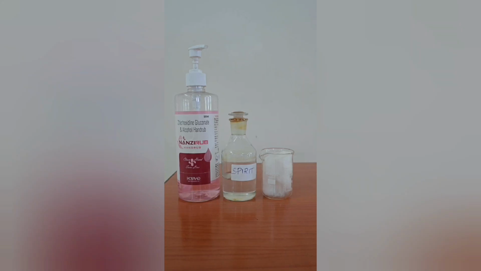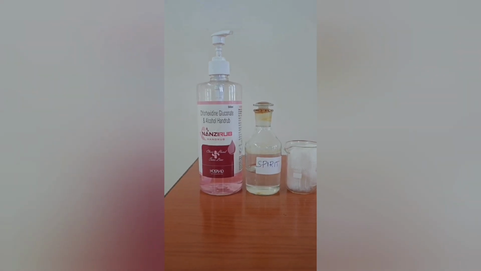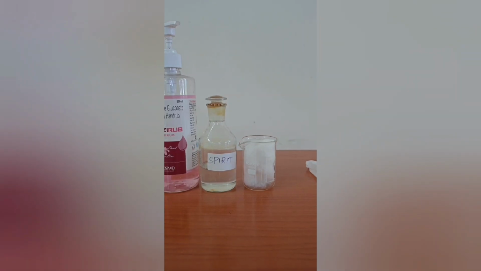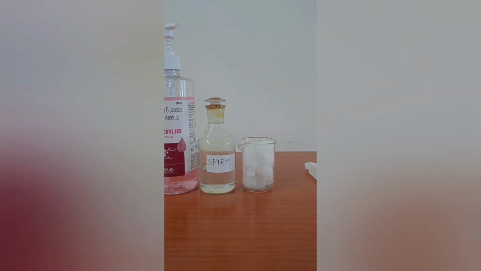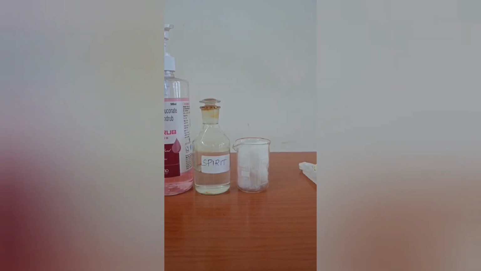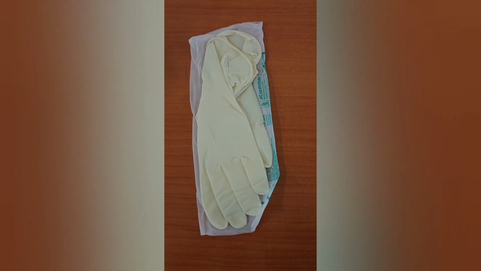Before starting any procedure, we will follow the 6 steps of hand hygiene. This is done using an alcohol-based hand rub. After that, we will disinfect the area to be injected using spirit and a cotton ball soaked in spirit. The method of disinfection will be shown in further videos. After that, we will wear the gloves.